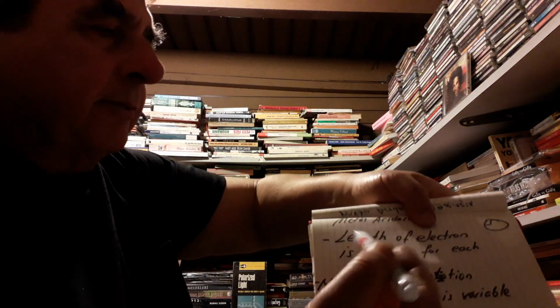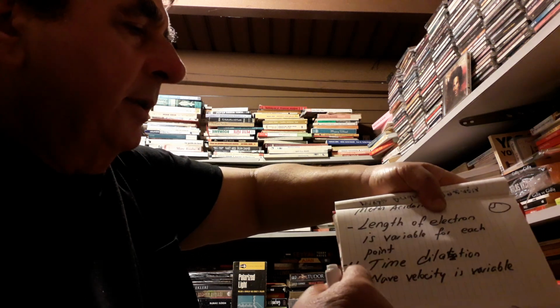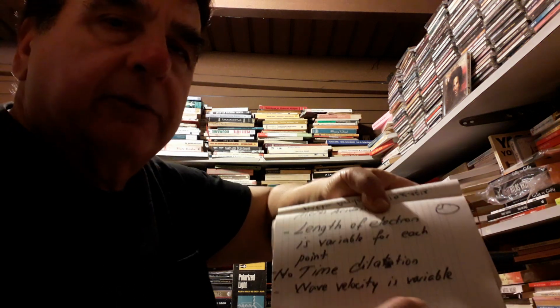This doesn't mean that. Time dilation is wrong. As length changes at each point, wave velocity is changing. Then time is stable. Stable. The length of the electron is variable for each point. There is no time dilation, and wave velocity is variable.